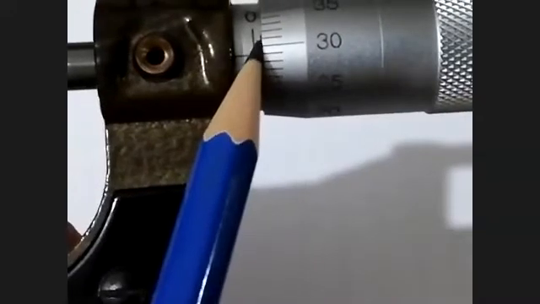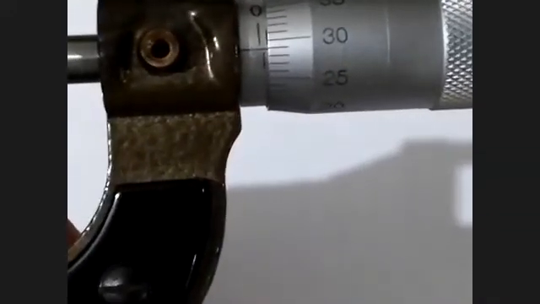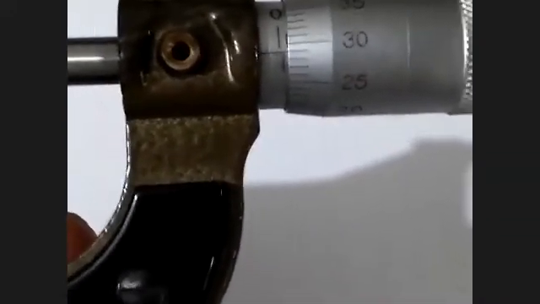So the main scale reading is equal to 1 millimeter, and the circular scale reading is 29.